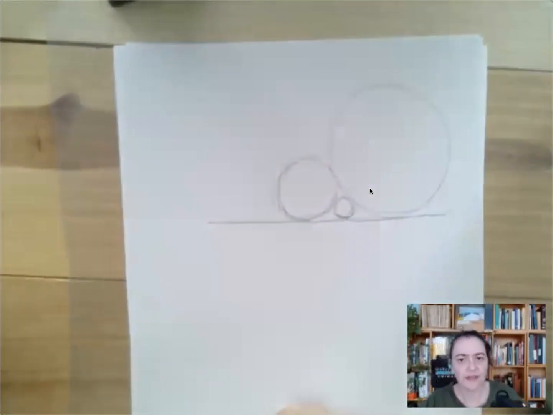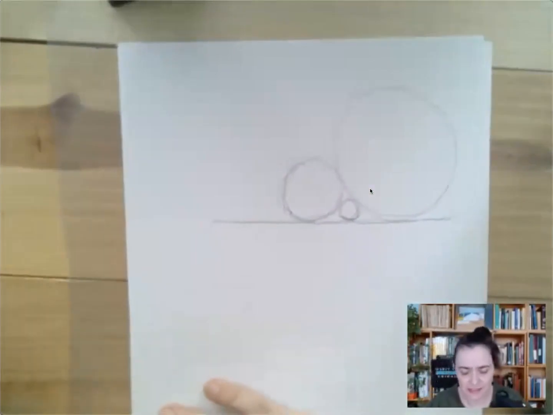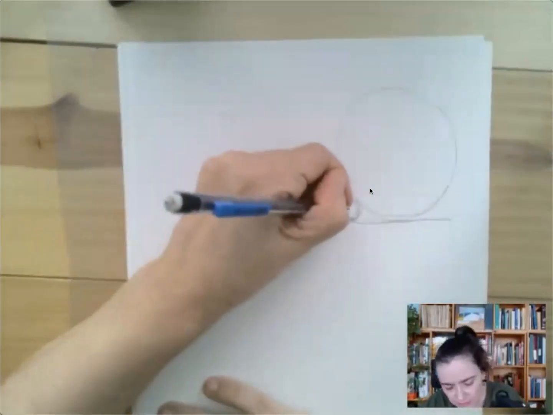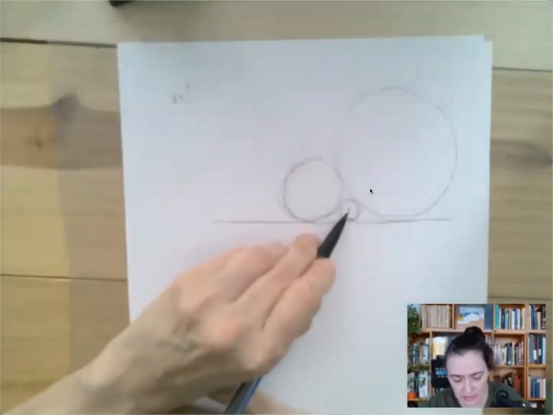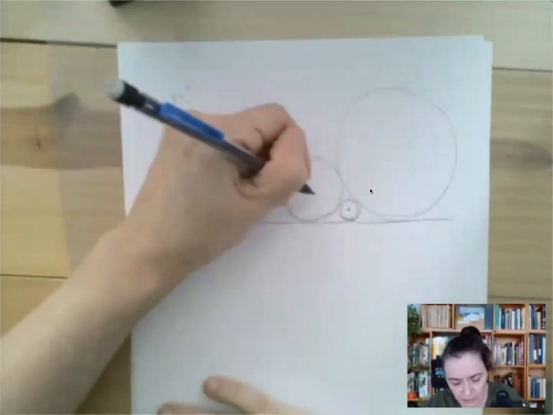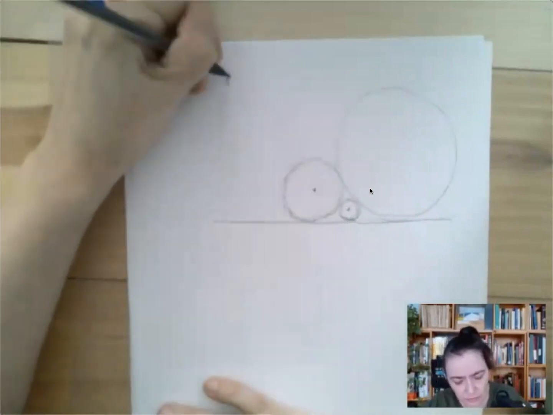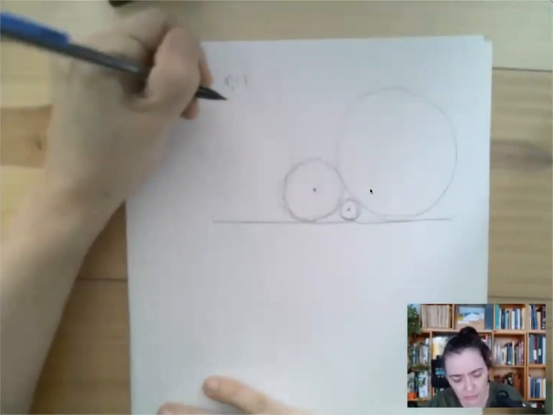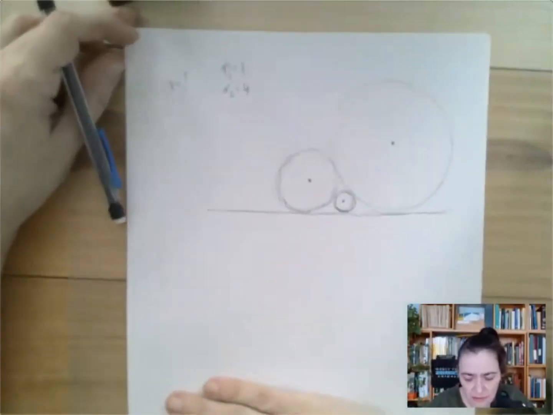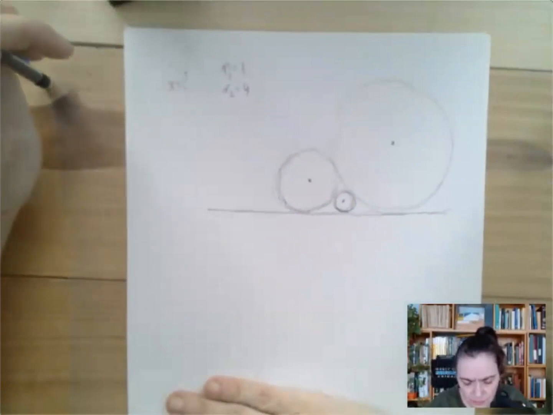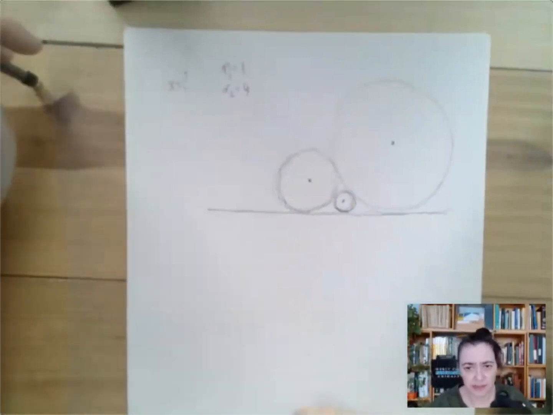Okay, so what were the facts about tangent lines? Oh, sorry. So we want to find x, which is the radius of this tiny little circle, and we know that these other two radii are 1 and 4. And we should expect a number for x smaller than 1. All right, so what do we know about tangent lines?